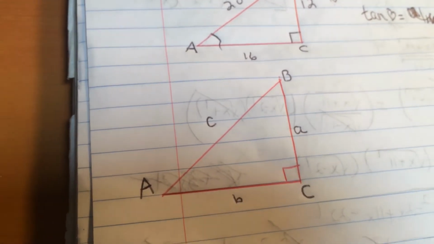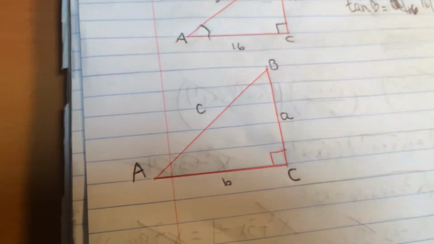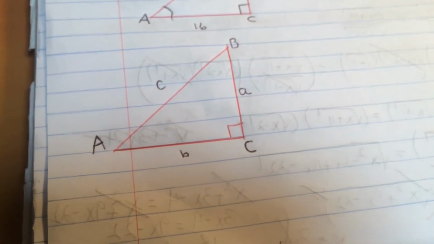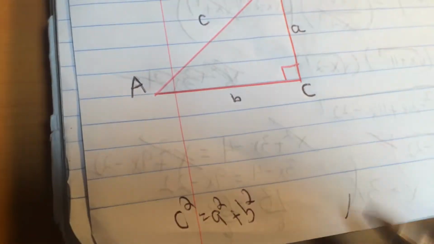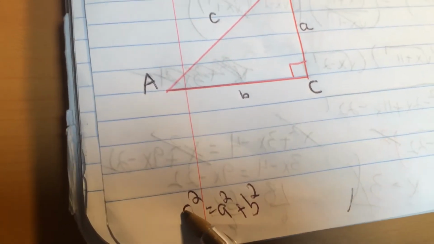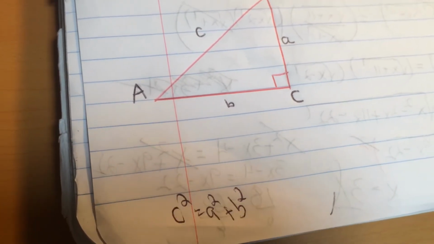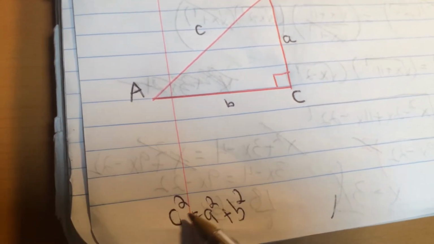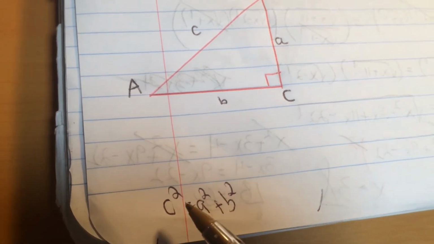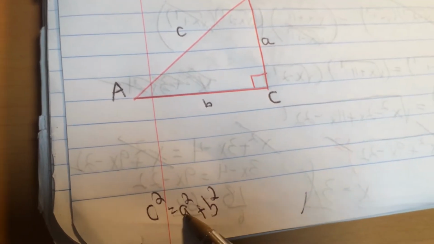What do we need to know? First, we can use the Pythagorean theorem, right? The Pythagorean theorem tells us that c to the square is equal to a to the square plus b to the square. But that means that we need two sides to find the other one. Or we can have this one and find this one. Or we can have this one and find this one.